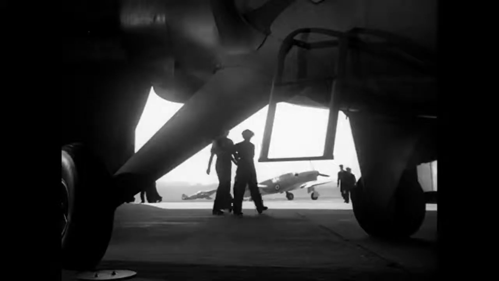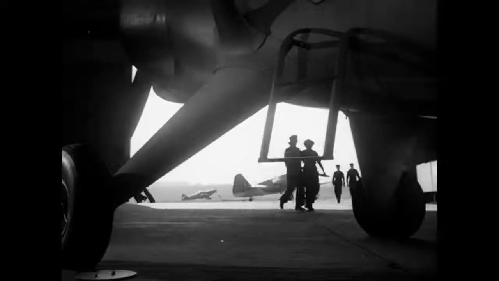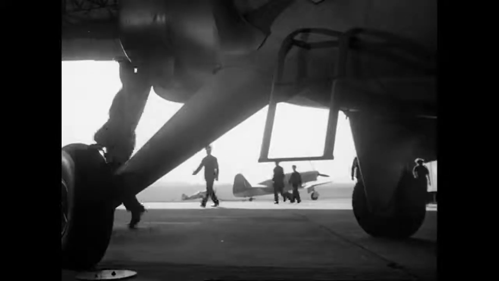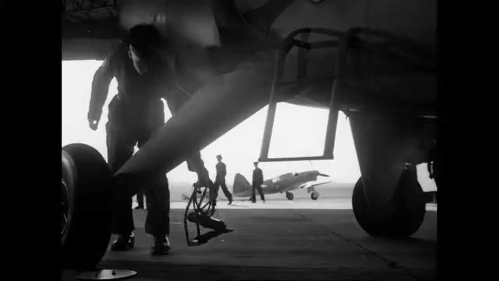We are now in a hangar on a Royal Naval Air Station. We'll take a look round and see some of the maintenance and repair ratings at work on various types of aircraft so that you'll have some idea of their jobs. First, we'll take A. You remember that's airframe.